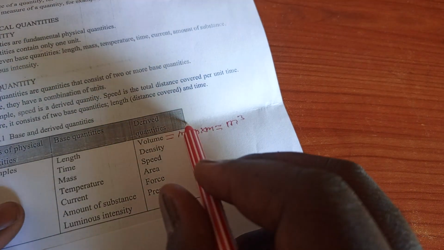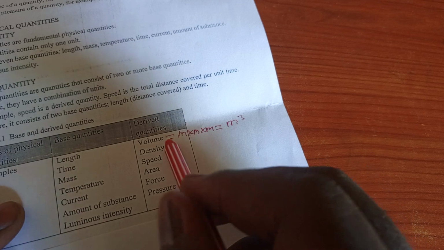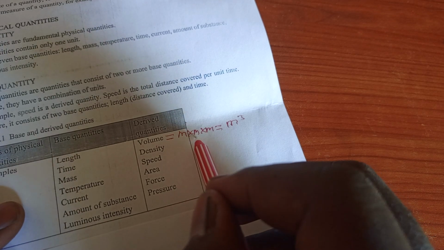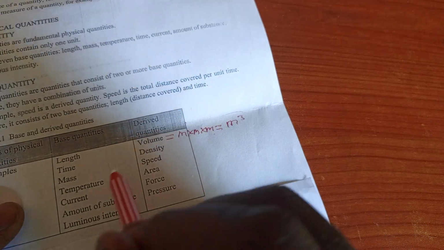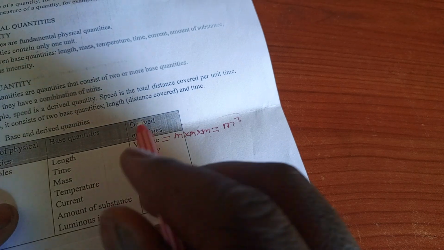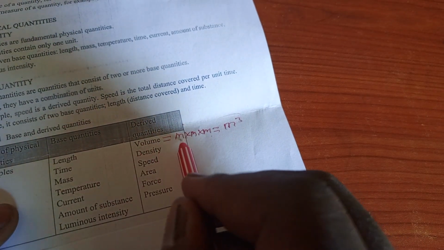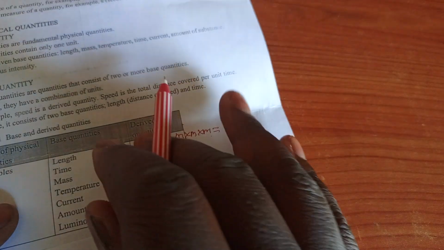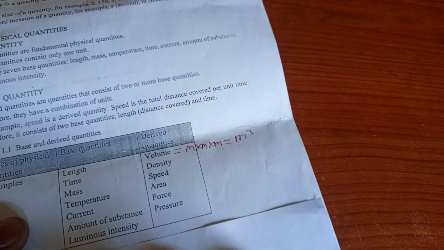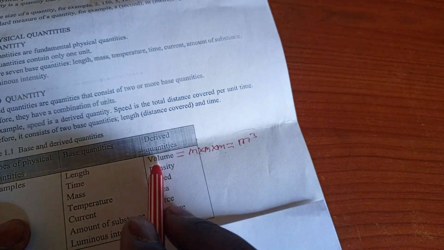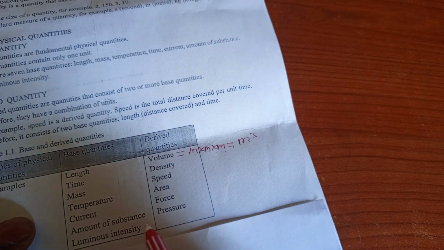A meter alone is a base quantity, but when you multiply meter times meter times meter, you have meter cubed, which is the volume. So volume is the derived quantity.